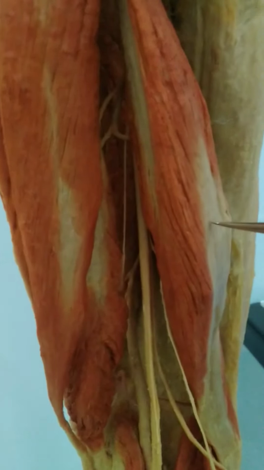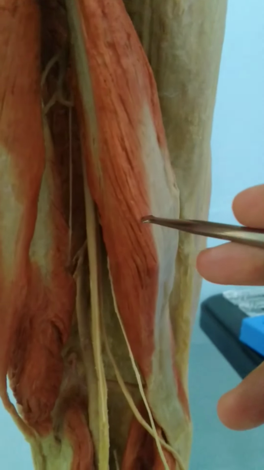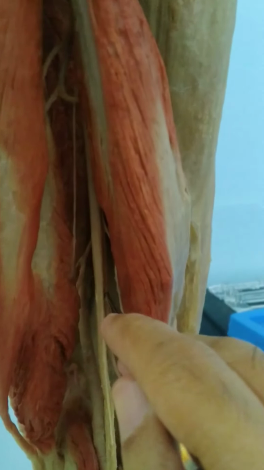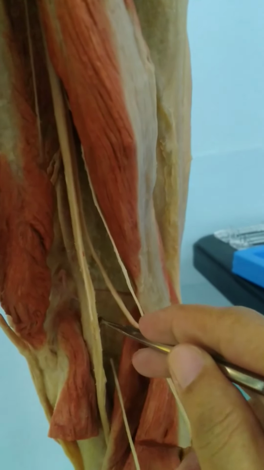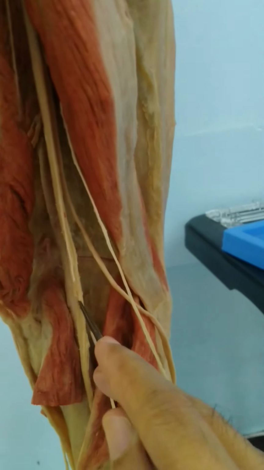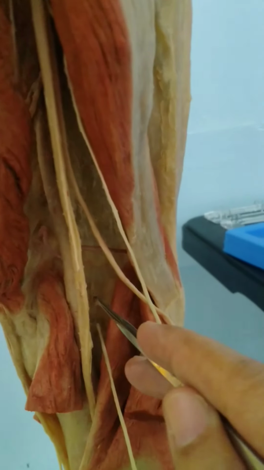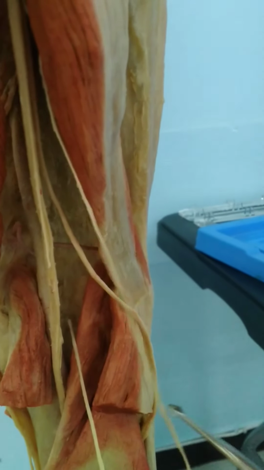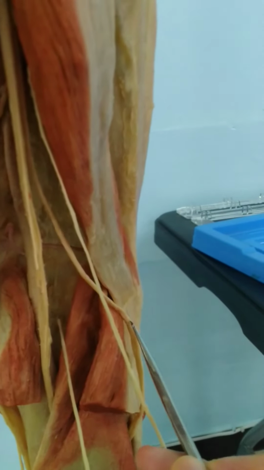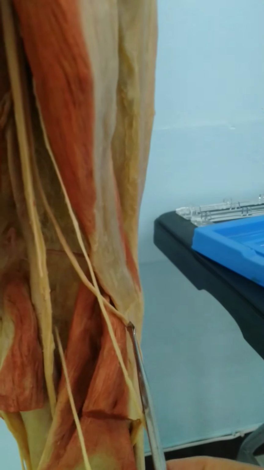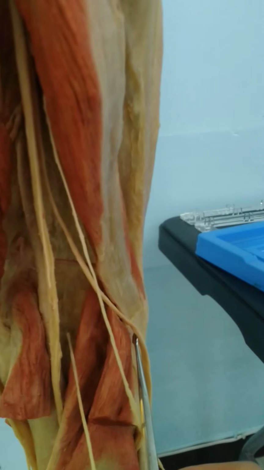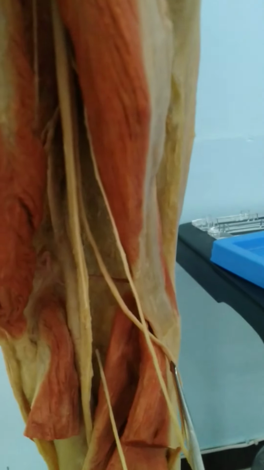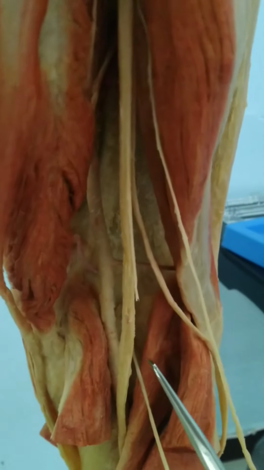We have the biceps femoris right here. You can see the sciatic nerve and its distal branches, the tibial nerve and the common peroneal nerve. Common peroneal is also called the common fibular nerve.